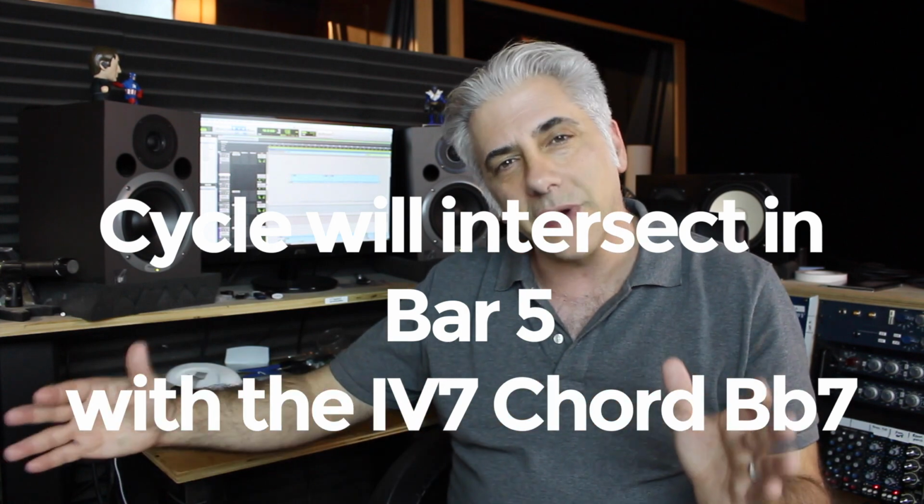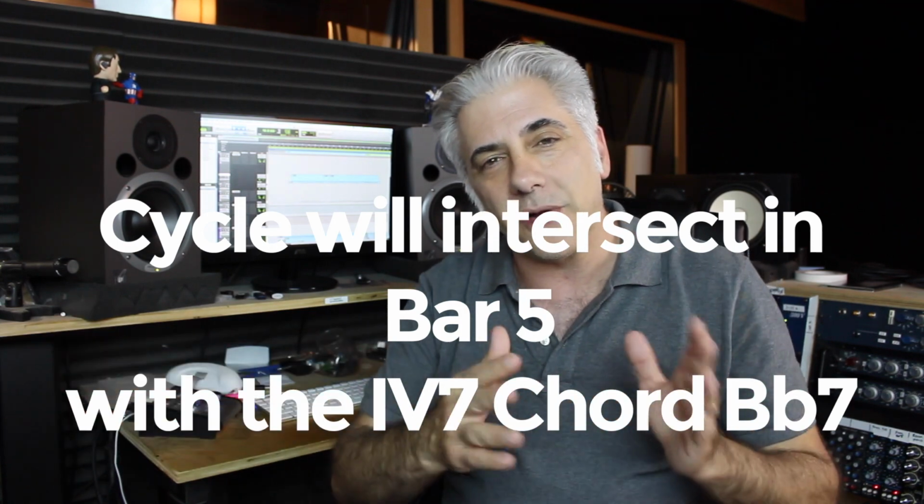To get the cycle to work out, where it's 2 chords per bar, if you started a half step above the root of the blues that you're in, it will intersect with the correct 4 chord on the downbeat of the 5th bar. Listen to it.